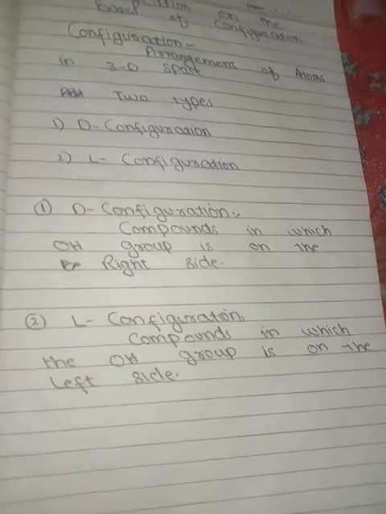So maximum of the carbohydrates are D configuration. There is none of the carbohydrates which have L configuration except for some exceptions. So we have to discuss the configuration, and here the configuration will be D configuration. As we will discuss, D-glucose, D-mannose, D-allose, D-altrose, etc., D-erythrose, D-triose, we will discuss like that. So this is the configuration.